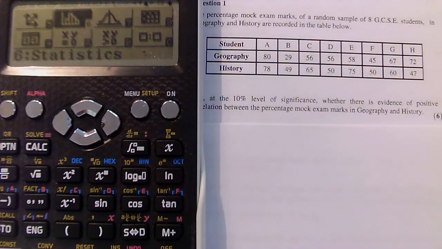Okay, so for question 1, we're being asked to determine whether or not there is statistically significant correlation between geography and history results. So the first thing we're going to need to do is to use the data that we've got to calculate the correlation coefficient for this sample data.